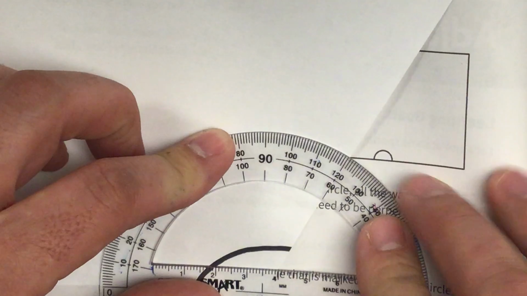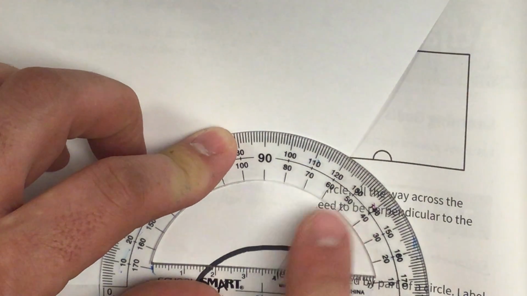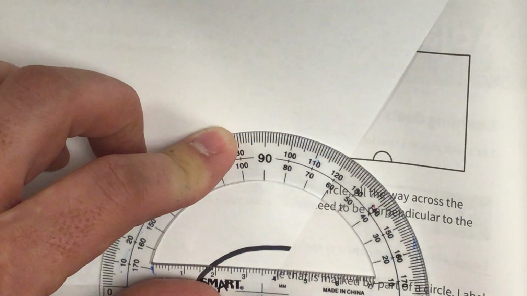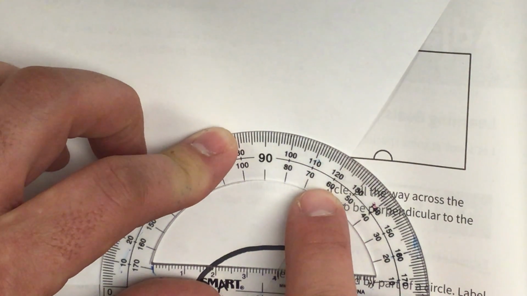Crosshairs on there. Is that obtuse or acute? Obtuse, so am I going to use the 120 or the 60? 120. 120. So I should not even have to measure this one. That would equal 60. Should be 60 because you told me they make a straight line when I put them together. Let's check it.